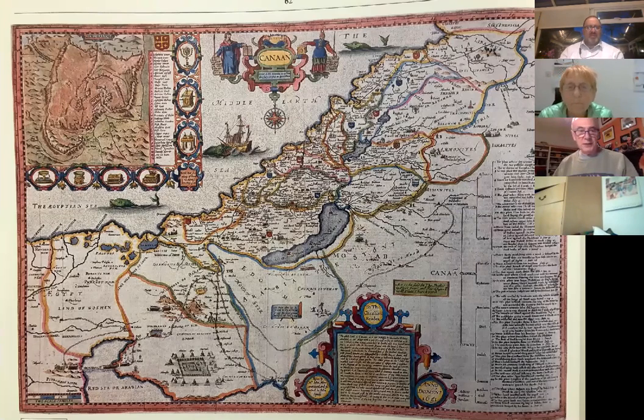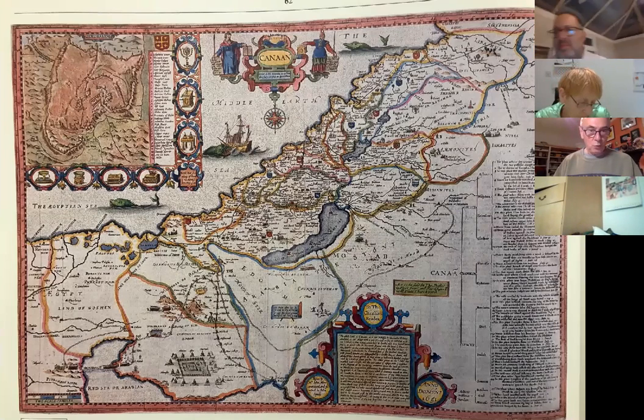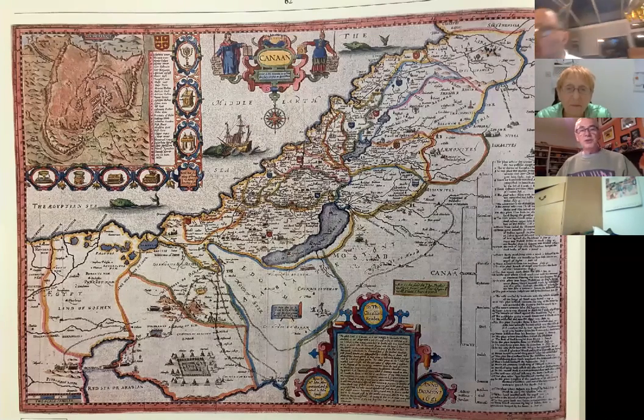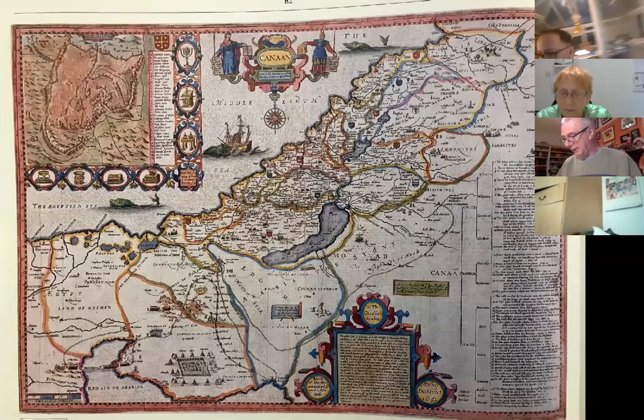It shows part of Egypt and the Sinai Peninsula as well. And you've got a lovely whale, something swimming near the Egyptian Sea, and a big ship. And you start to get these beautiful cartouches and little diagrams and everything.